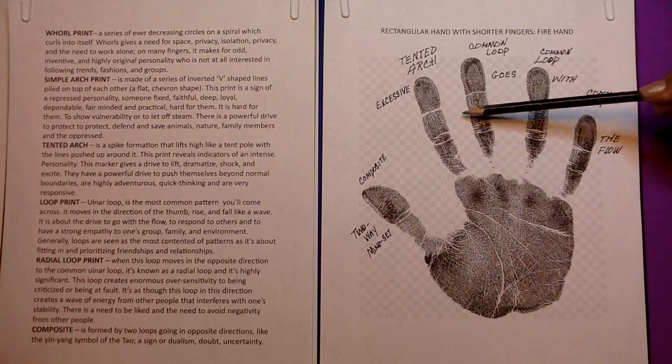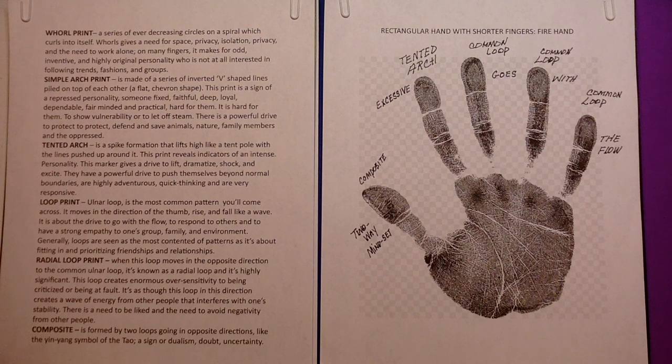All right, let's see when the tinted arch is on the index finger. All right, that means this person is intense. They go too far. They can be excessive, over the top, fascinated by any form of transformation, likes to entertain, teach, or motivate others. They need excitement, loads of charisma, never dull, prone to burnout, and they need to learn to relax.